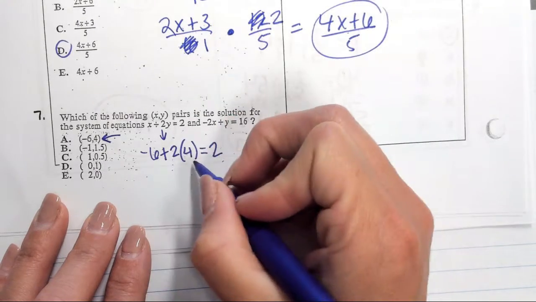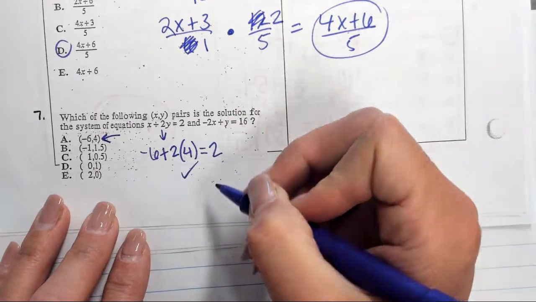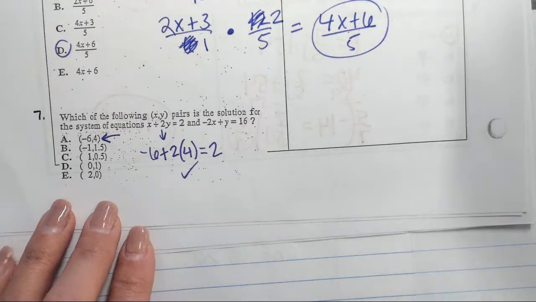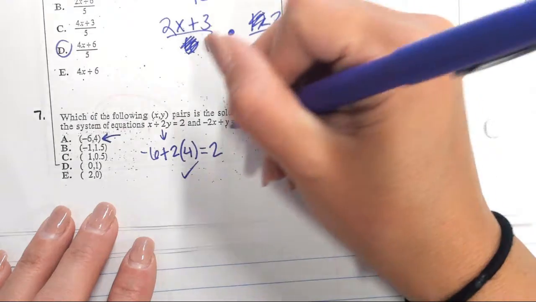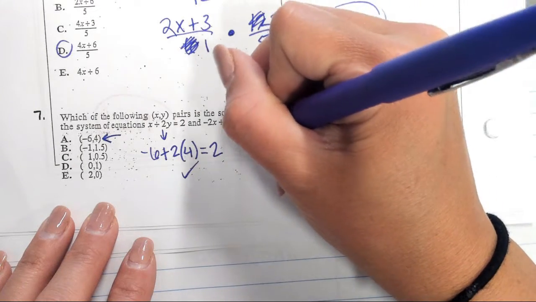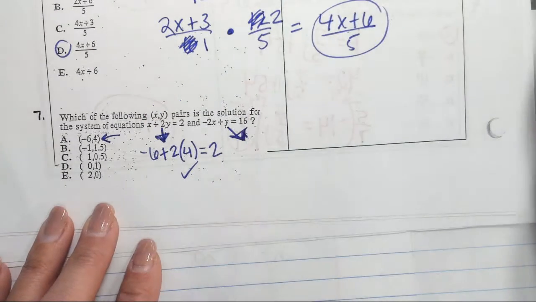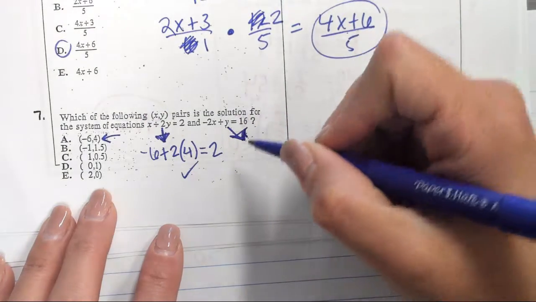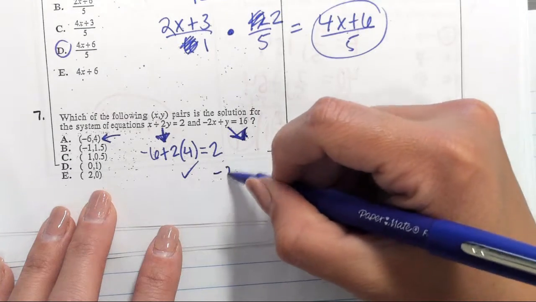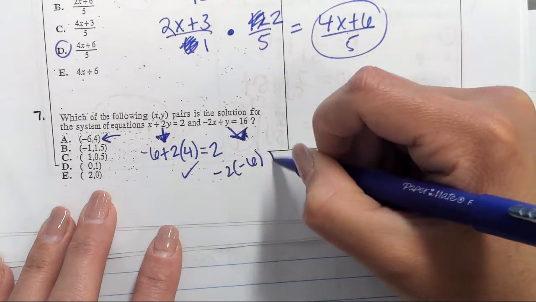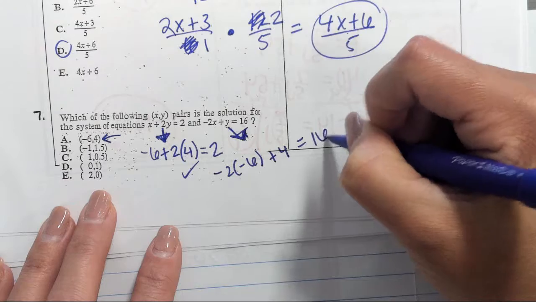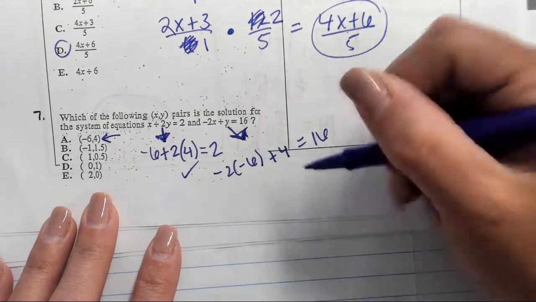So does negative 6 plus 8 equal 2? Yes. Could I stop there? No, you have to plug it into both. Because what does it mean to be a solution to both equations? That's where they cross on a coordinate plane, so it has to work for both. So in this one, when I plug in negative 6, I get negative 2 times negative 6 plus 4 equals 16. Does 12 plus 4 equal 16?